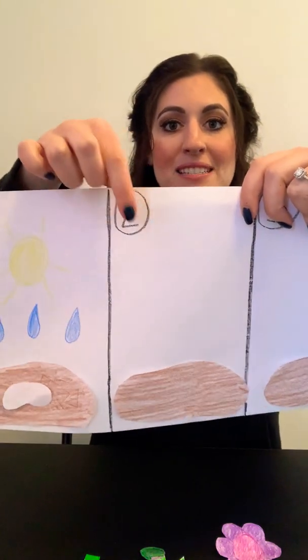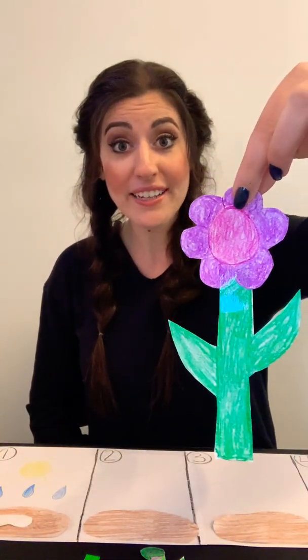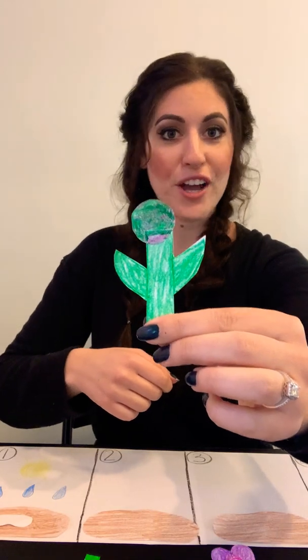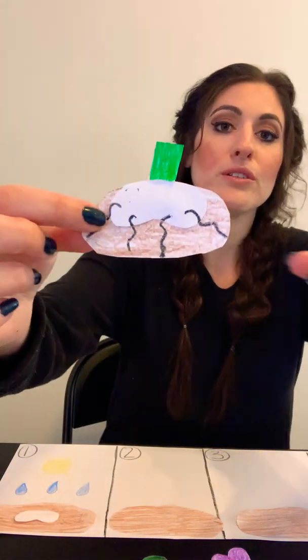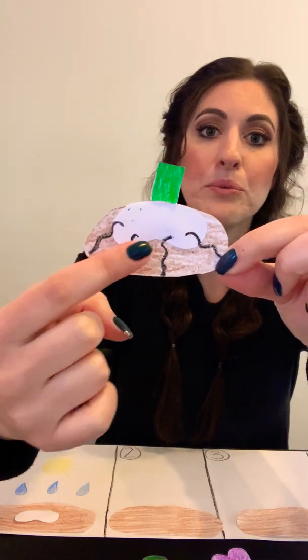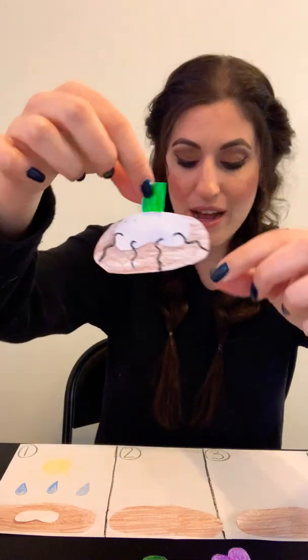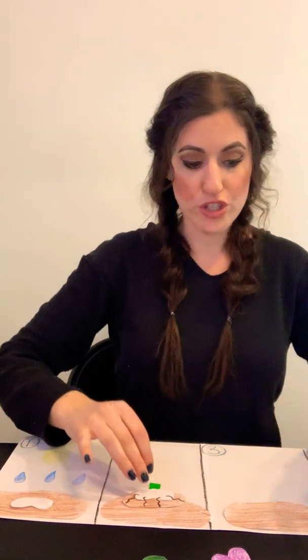I wonder what happens next in box number 2. Do you think a flower grew already? No. Do you think a plant grew already? No. So what happened? Oh, the seed started to grow roots and it started to sprout. You're right. Way to go. Okay, so I'm going to glue my seed with its roots and it started to sprout in box number 2.